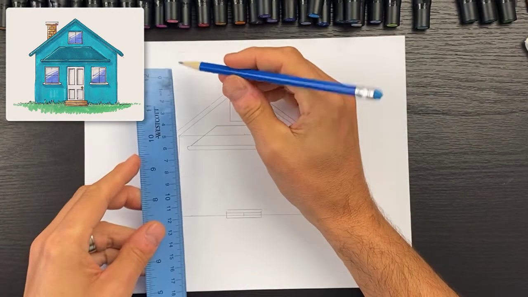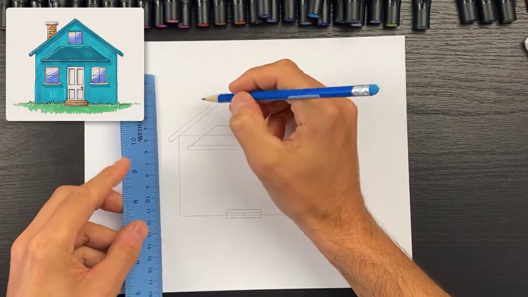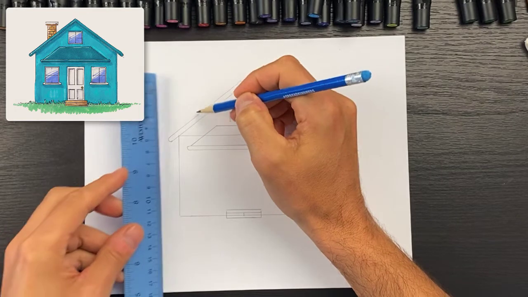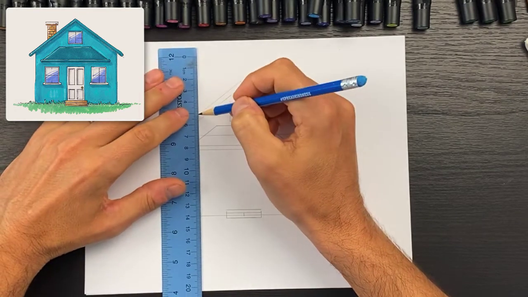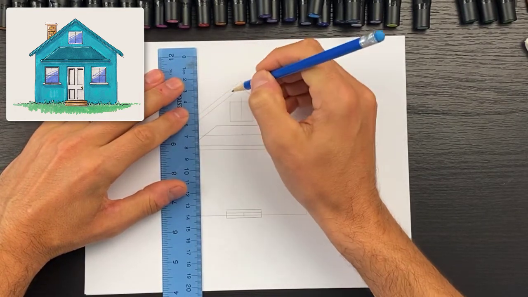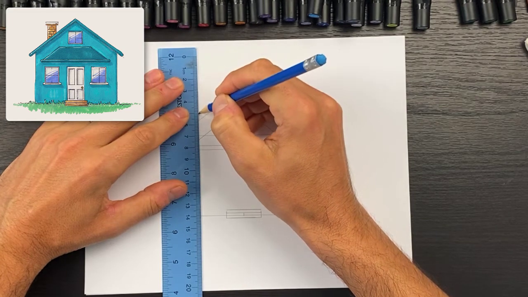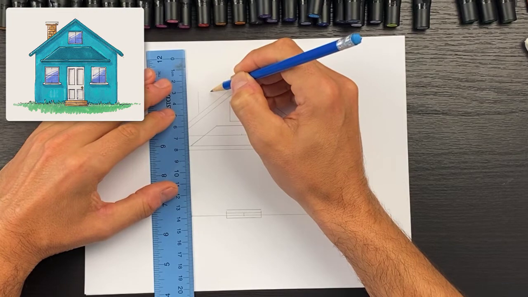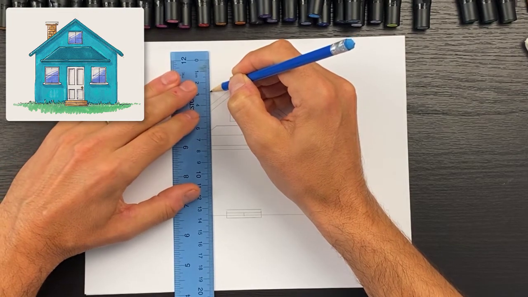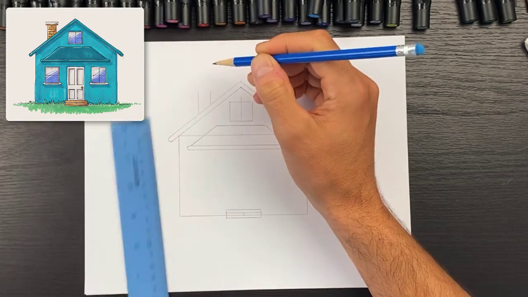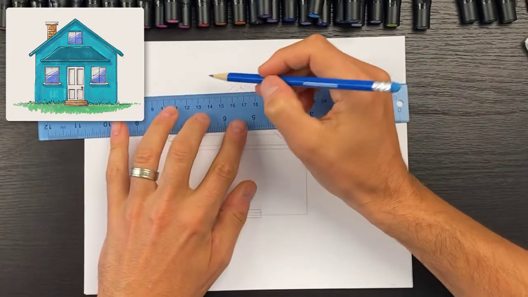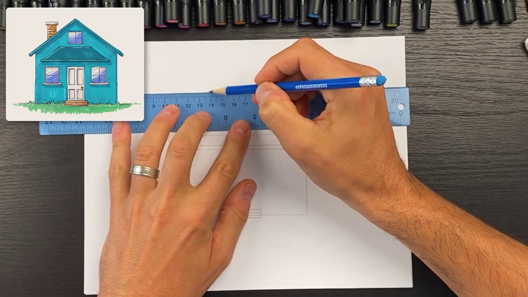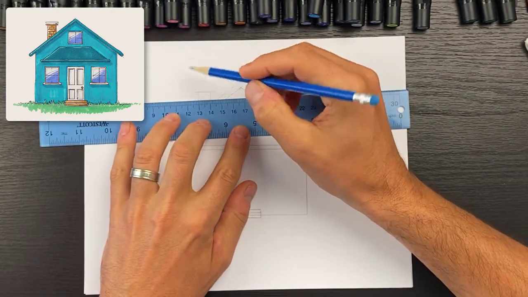And we can add a chimney. We'll do our chimney over to one side of the house. So we'll come about here. We'll go straight up. I'm not going to go higher than the tip of the roof here. And I figure, let's do our chimney about this wide. Something like that. And then we'll extend these over just a little bit, and then come up.